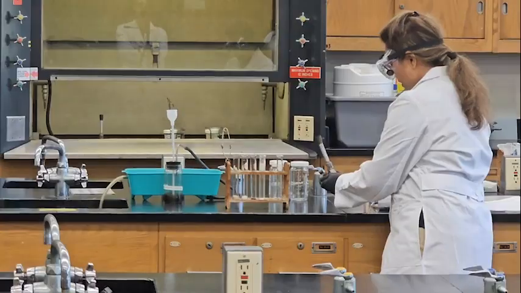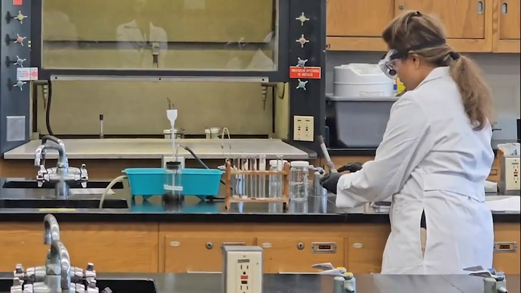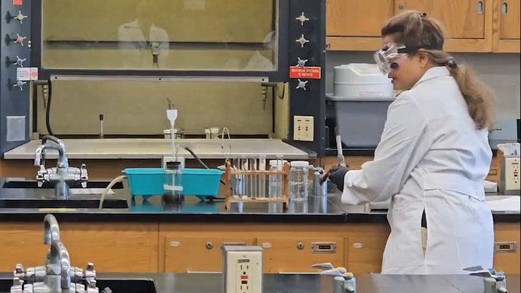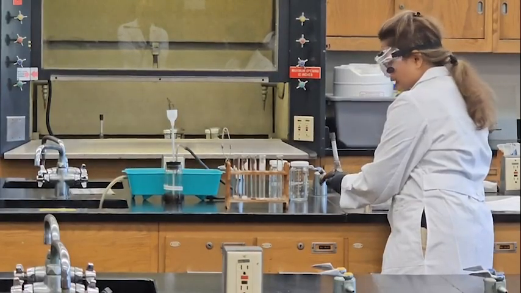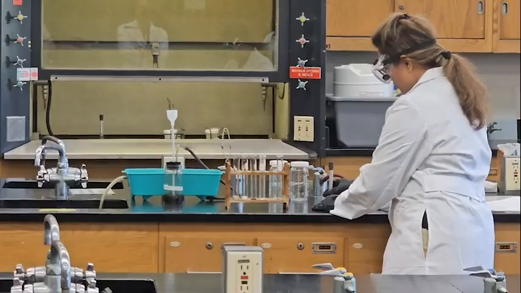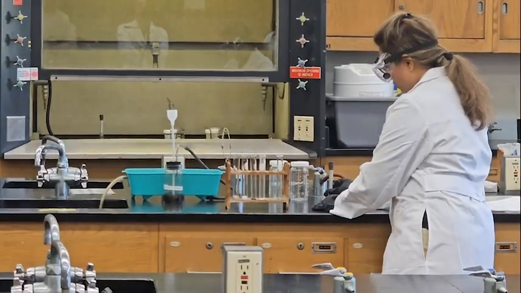I said the bottom part is counterclockwise to close, so to open it, it should go clockwise. I can hear hissing, which means gas is coming up. This one was clockwise, so I will turn counterclockwise to open it.